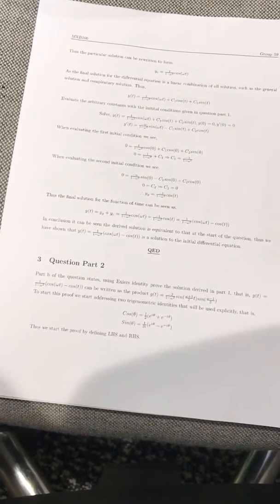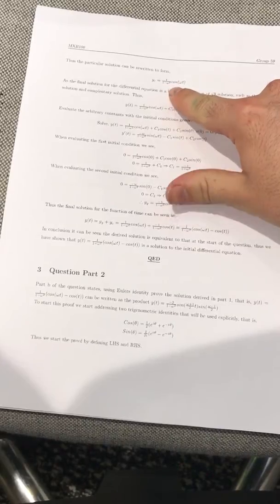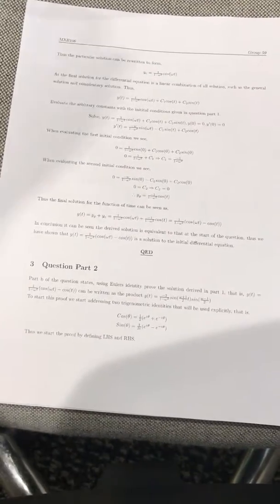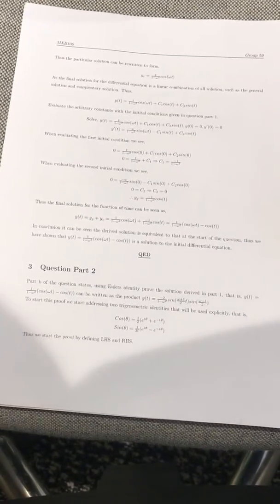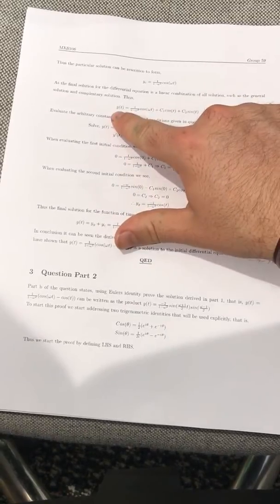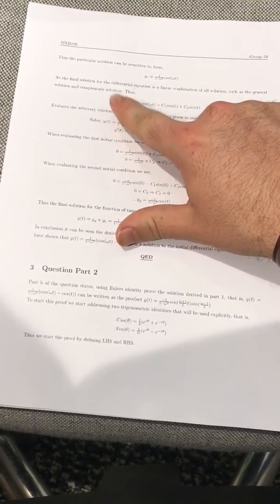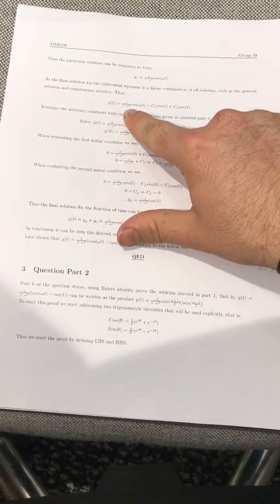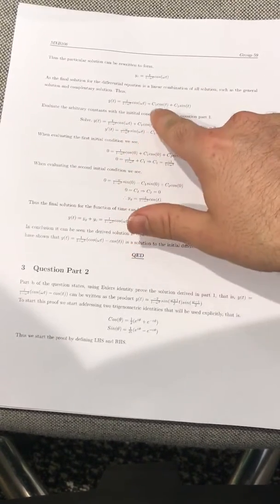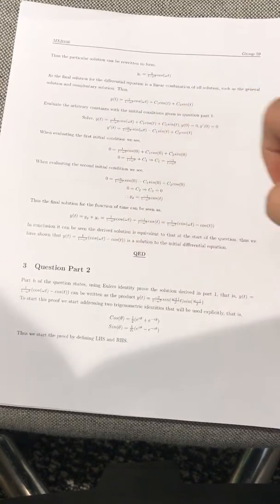Alright, let's keep going. Thus, the particular solution is equal to my omega constant outside of cos omega t. As the final solution for the differential equation is a linear combination of all solutions, we know that for any nth order differential equation, the general solution and the complementary solution give us y of t. There are no subscripts here because this is our actual function. y of t is equal to my omega constant outside of cos omega t plus C1 cos t plus C2 sine t.